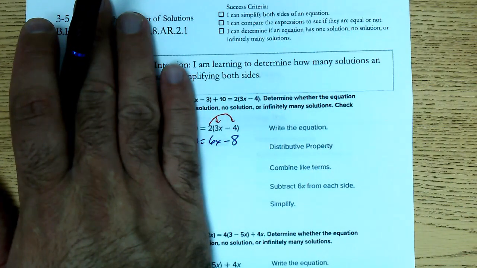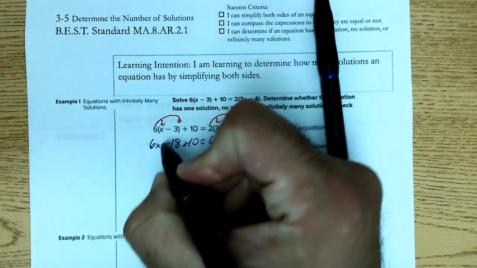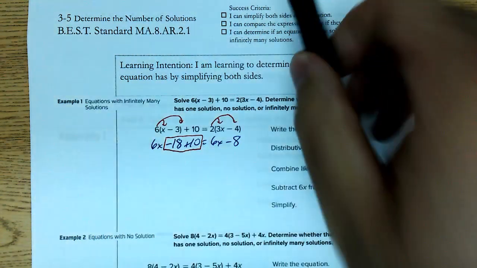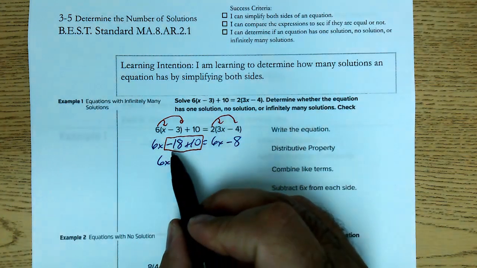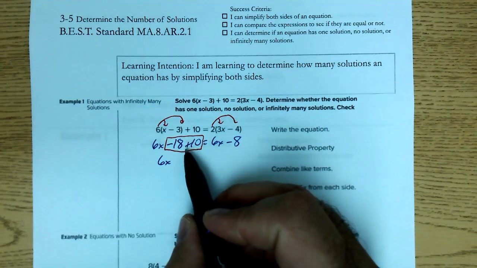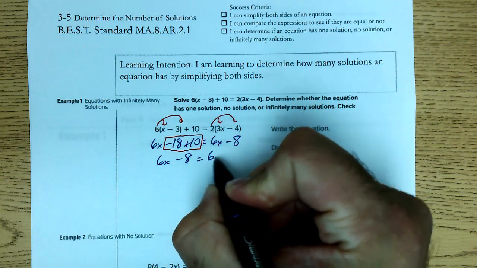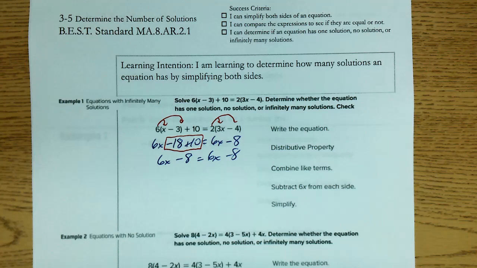We have a number. We can't combine those. On the left side, we have 6x minus 18 plus 10. We can combine these two. Okay. So we have 6x. What's negative 18 plus 10? Well, that's minus 8 equals 6x minus 8. Well, isn't that interesting? We have the same thing on both sides.